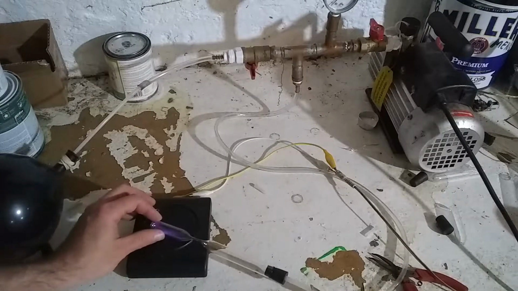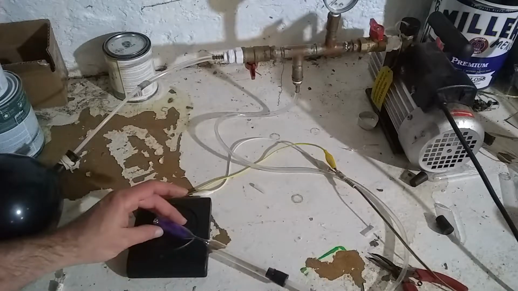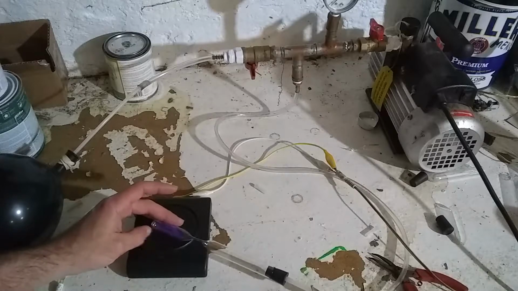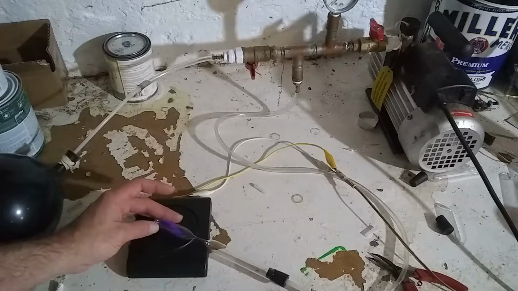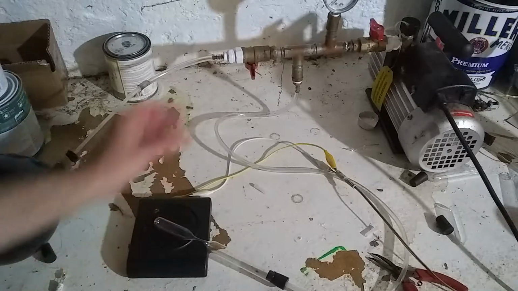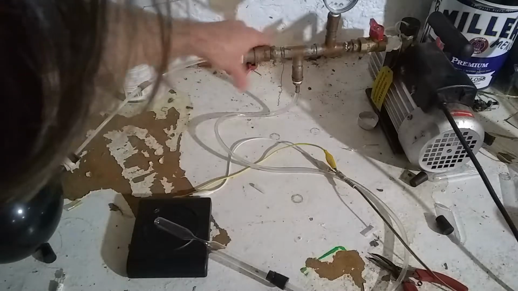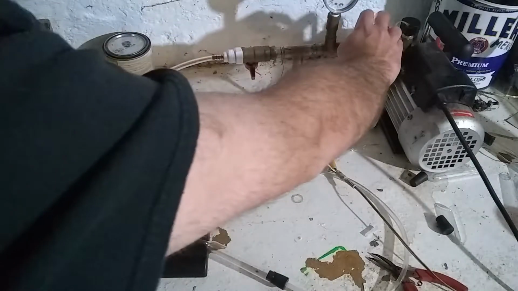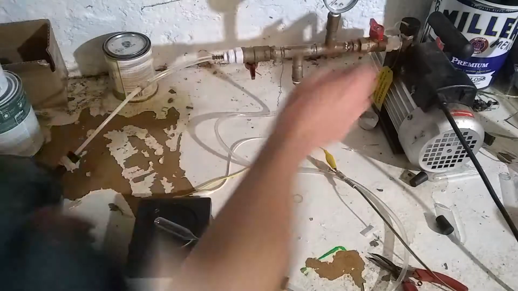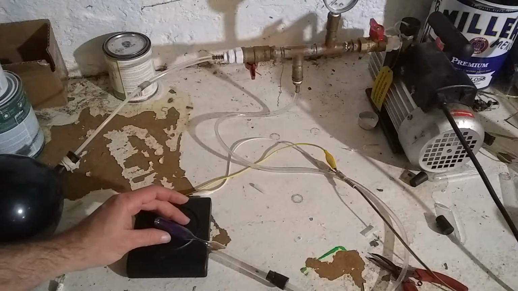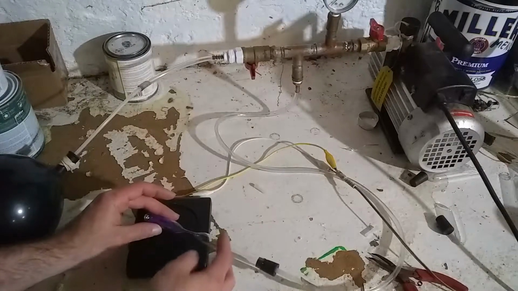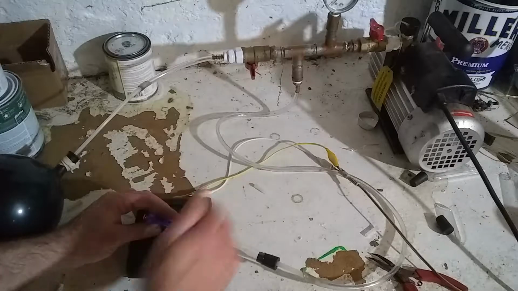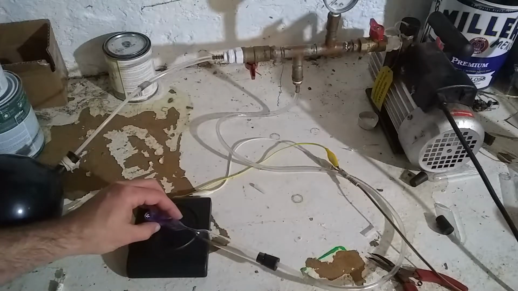Okay, the camera's seeing that a lot brighter than my eyes are seeing that. I'm just seeing a very pale pinkish red here. Even more. That's bizarre.